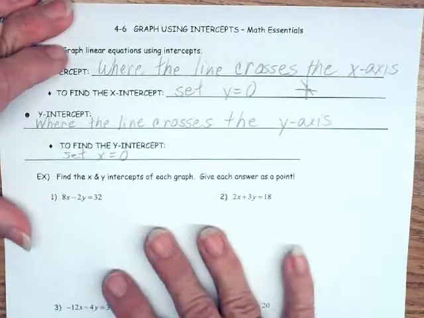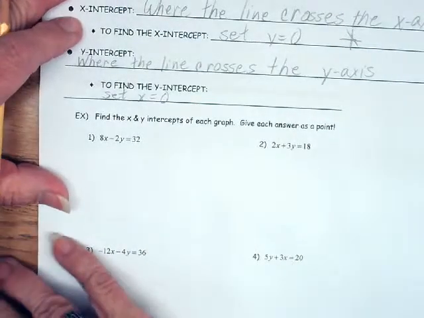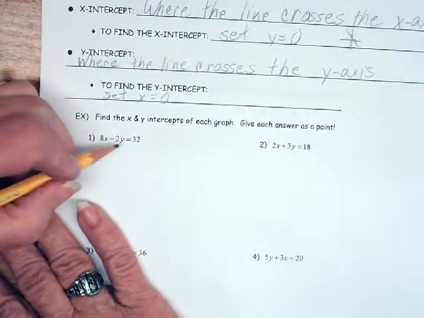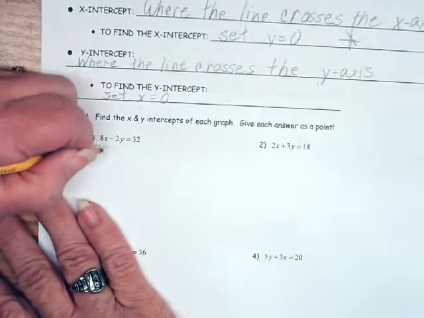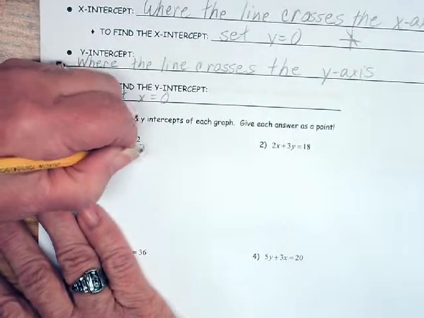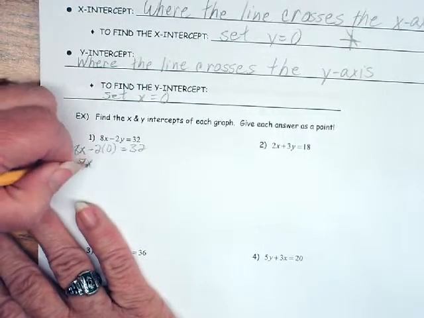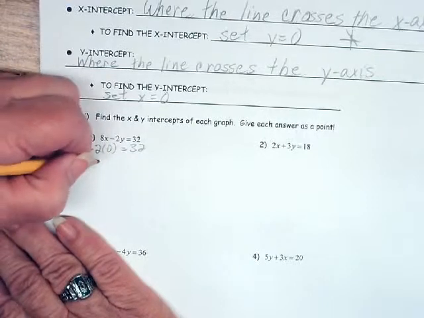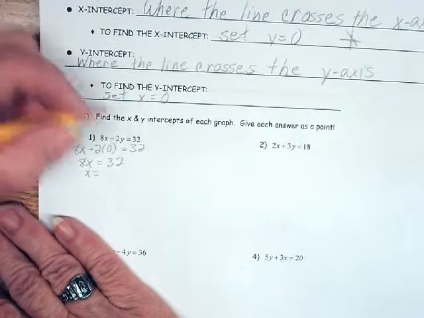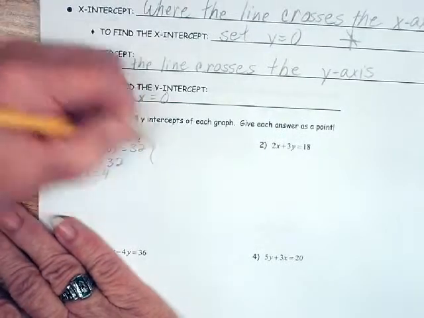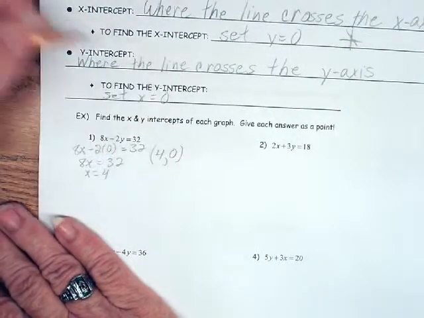Now, what we're going to do is we've got some equations here, and we're going to find the x and the y-intercept. So, to begin with, we're going to set y to 0. So, 8 times x minus 2 times 0 equals 32. 2 times 0 basically gets rid of that, and what I'm left with is 8 times something equals 32. Divide both sides by 8, and x equals 4. Which means that the x-coordinate of that is 4. When that's 4, the y-coordinate is 0.